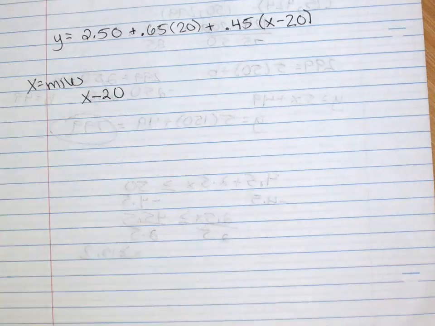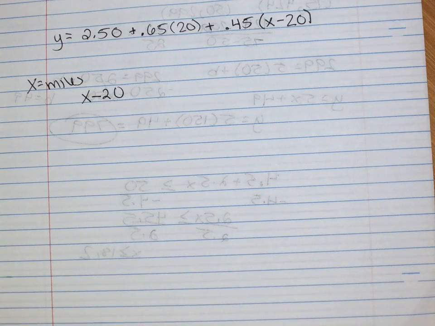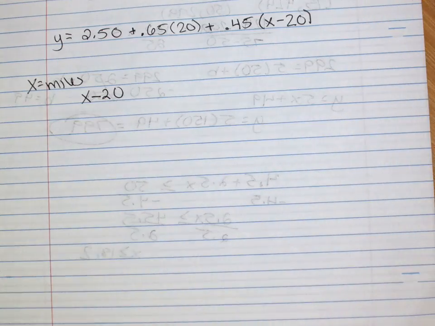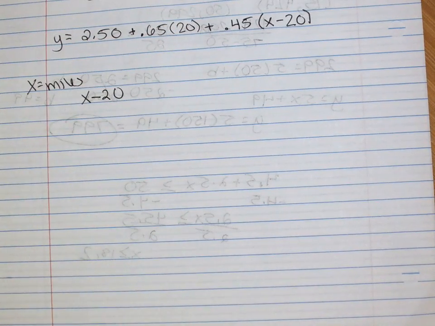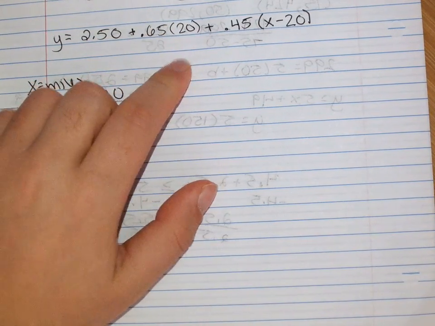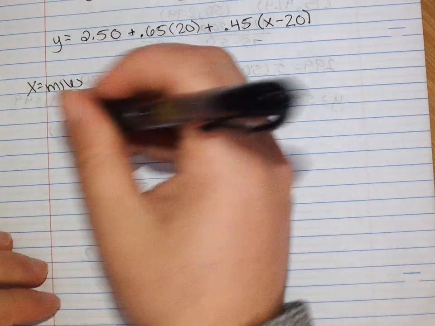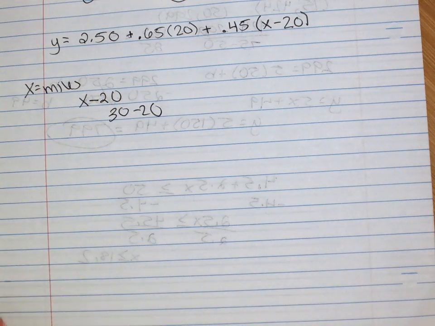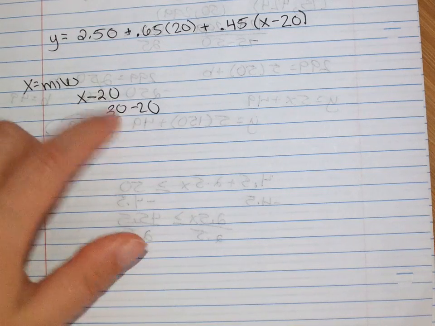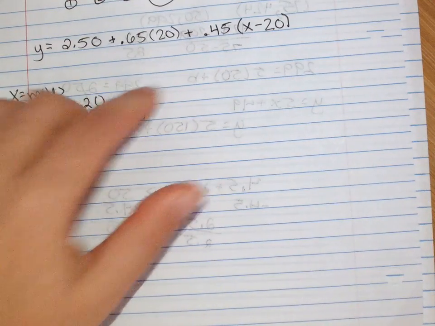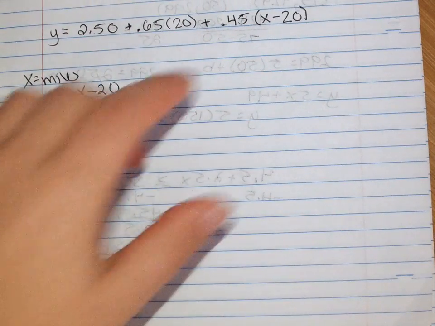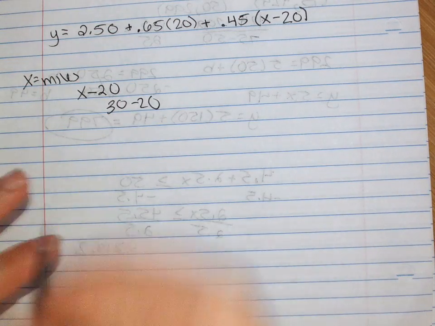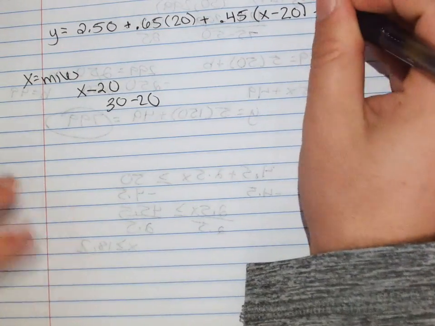So let's say I went on a 30-mile trip, right? So let's say I had 30 there. I would be paying 65 cents for 20 miles. And then I would be paying 45 cents for 10 miles. And so if X was 30, it would be 65 cents for 20, and then 30 minus 20 is 10, and 45 cents for 10. So the equation to figure that out is this.